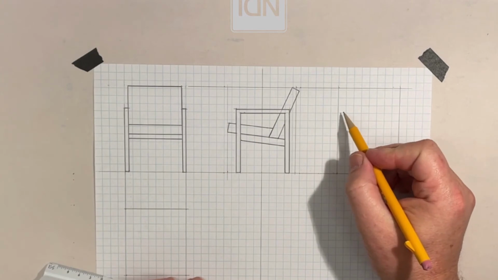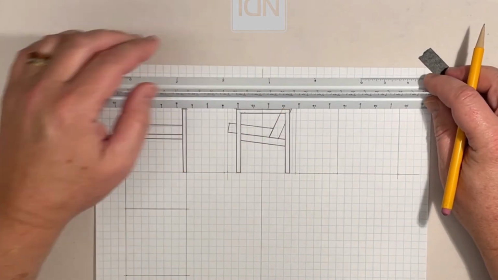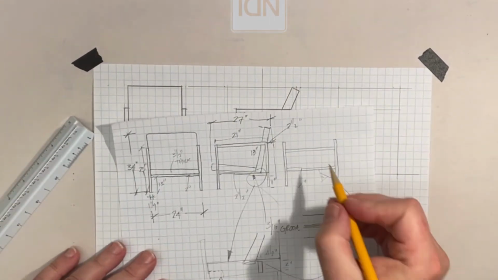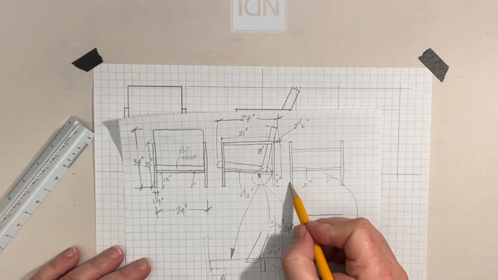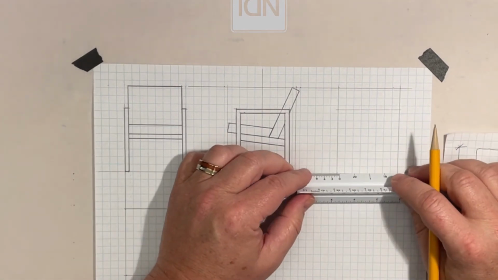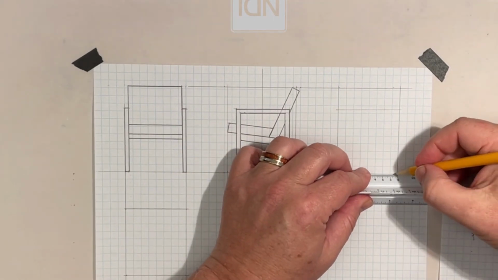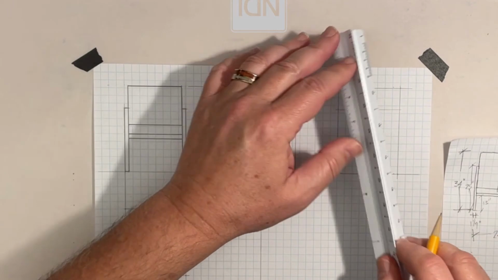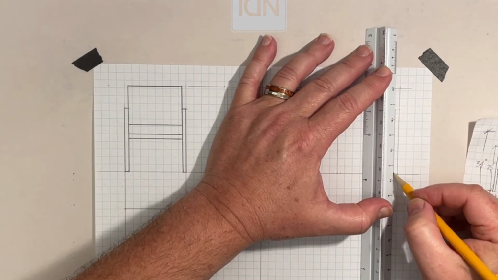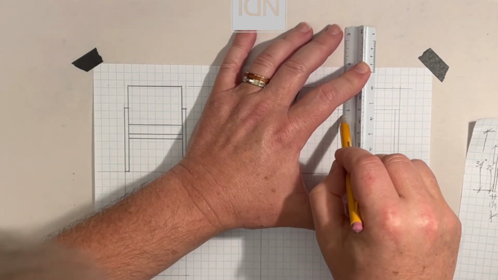So I know that the top of the frame is going to be here because it's going to be lined up with all the other tops. So that's this. These are going to be 1.25 inches, as they always have been. So 1 inch and a quarter, 1 inch, quarter. Gonna establish that.